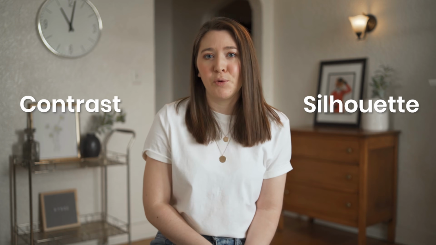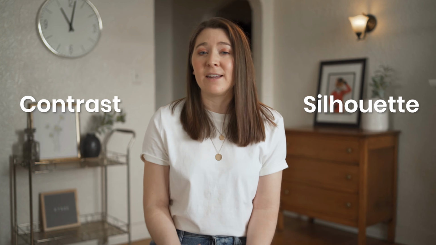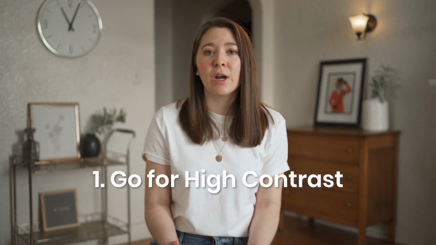So the first thing we're going to talk about is contrast and silhouette, and these two things go hand in hand. Contrast is going to give you a more dynamic and balanced look, and it's going to add emphasis. Our eye is generally drawn to things that are brighter and lighter, so if you want to add emphasis, go for light and bright, and if you want to de-emphasize, go for darker and more muted. So guideline number one is to go for high contrast. So if you go light and bright on top, go for something darker and neutral on bottom, and vice versa.